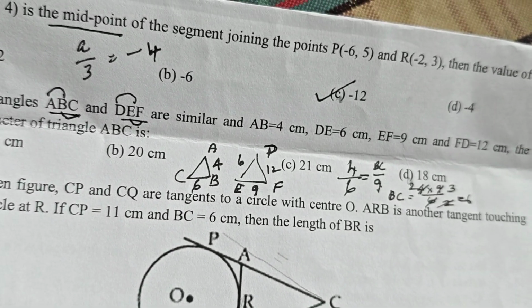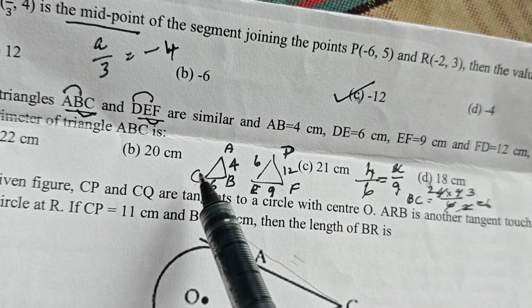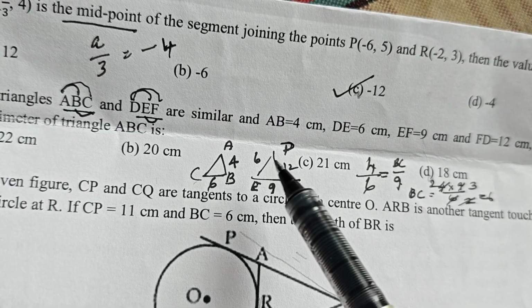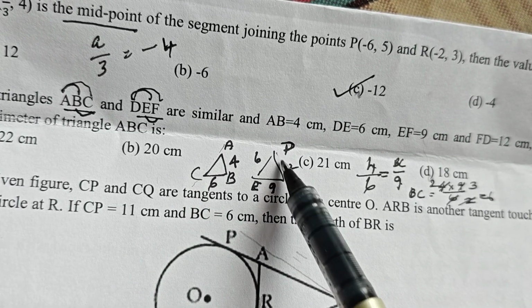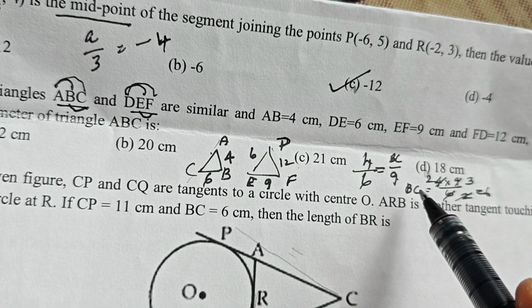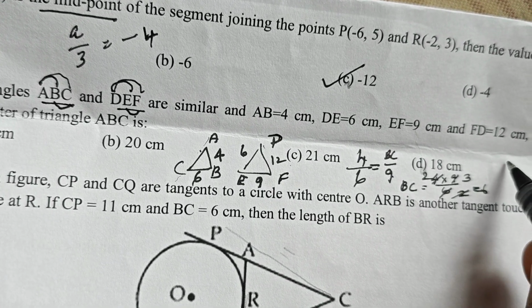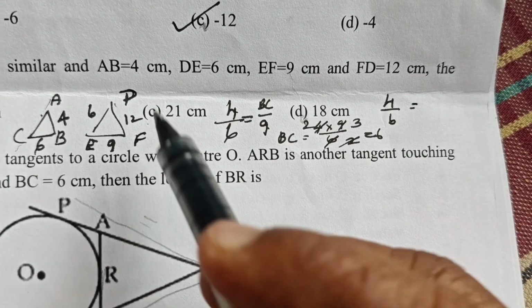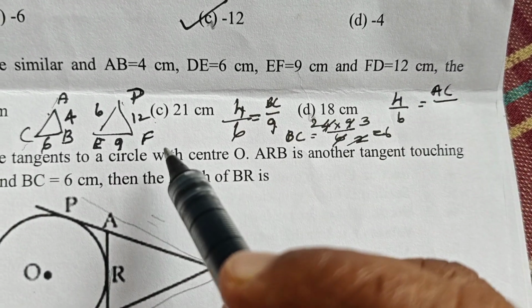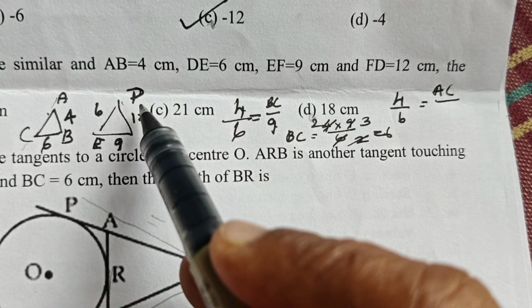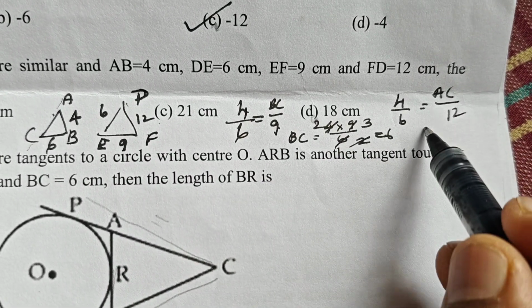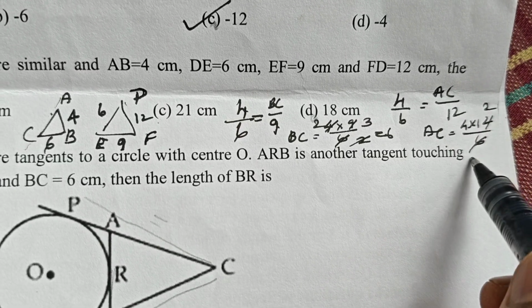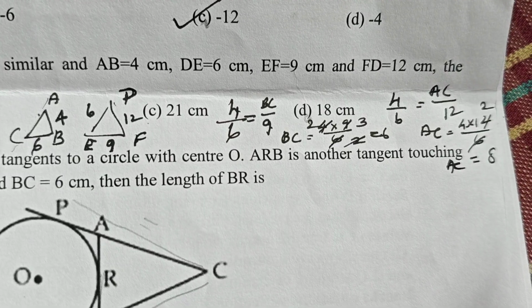In the same way you find the other side AC. AC is the first and last letter. So here also the first and last letter you take, DF. So AC corresponds to DF. That is AC by 12, in the same proportion 4 by 6 that you already calculated. AC by DF, DF is 12. So AC equal to 4 into 12 by 6. 6 and 12 cancel 2. 4 2s are 8. So AC equal to 8.